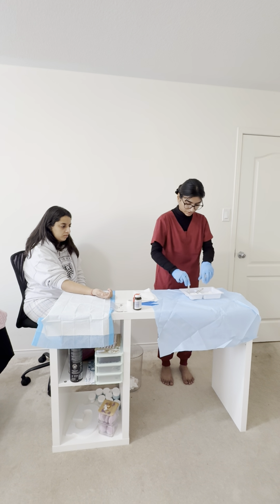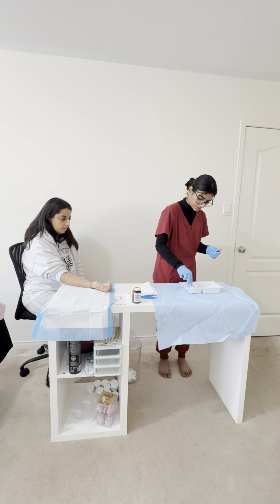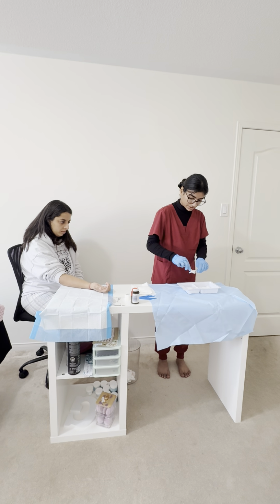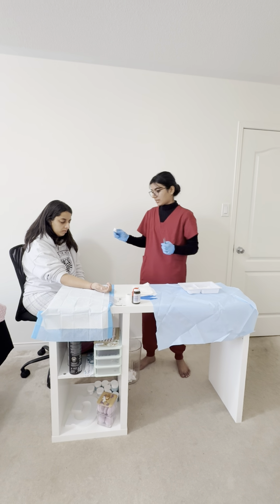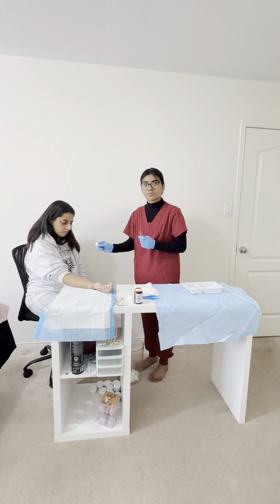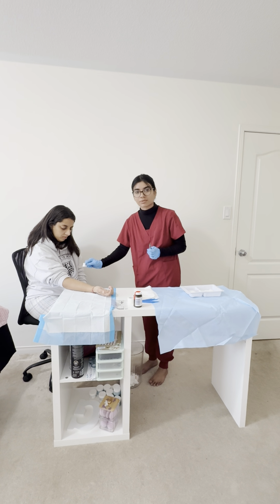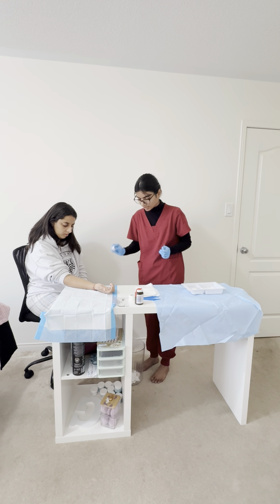I'll grab both my forceps. I'll grab one of the swabs, dipping it into saline solution, just squeezing it, and I'll clean the area from top to bottom, that is from the head end to the foot end, starting from the midline in just one single stroke and throwing it into the garbage.